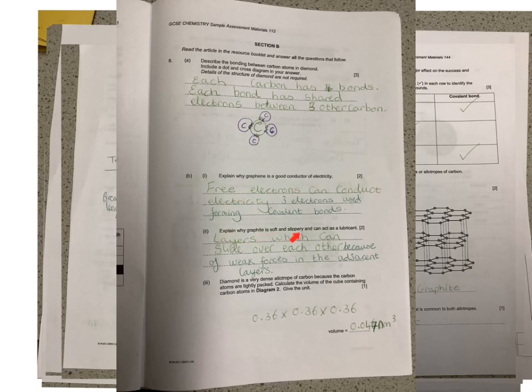Explain why graphite is soft and slippery and can be used as a lubricant. Layers which can slide over each other because of the weak forces in the adjacent layers. So the layers have got weak forces in them. That means the layers can slide, which means it's a lubricant. Diamond is a very dense allotrope of carbon because the carbon atoms are tightly packed.